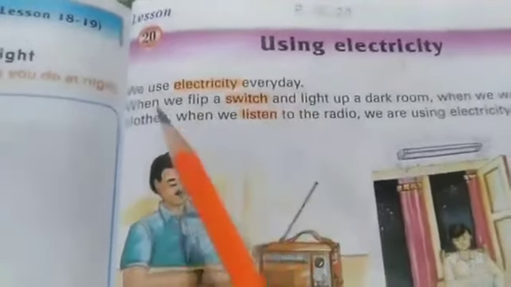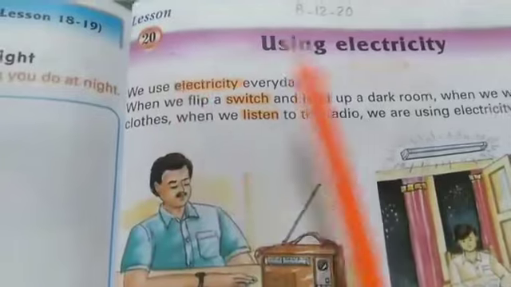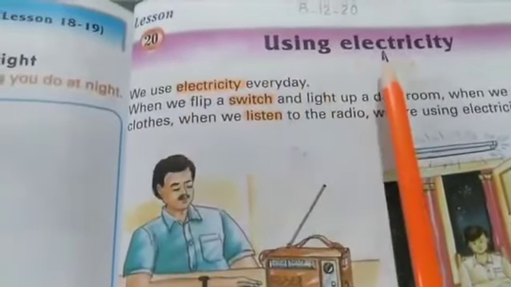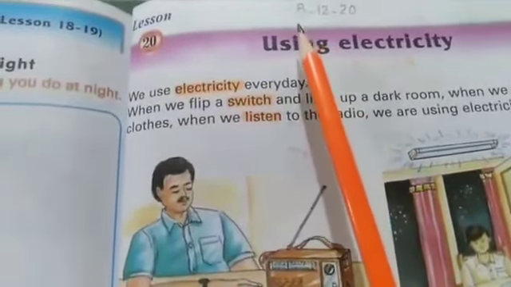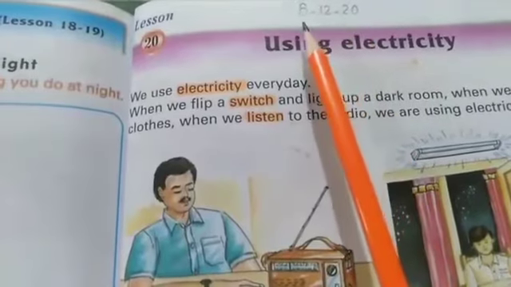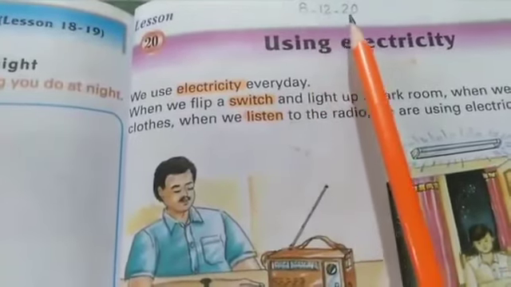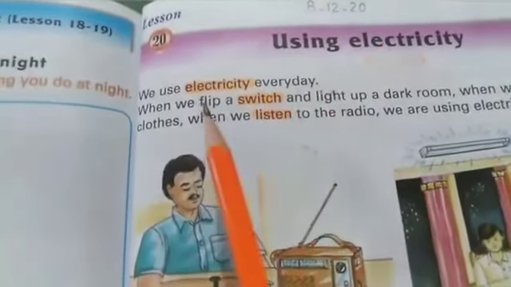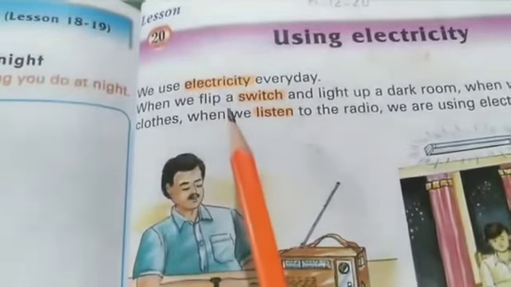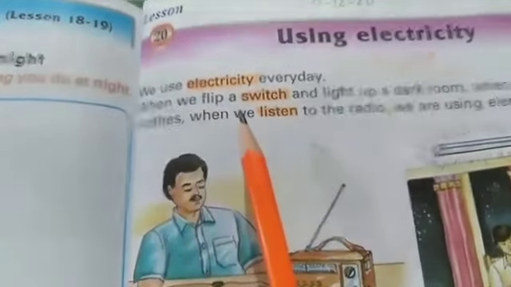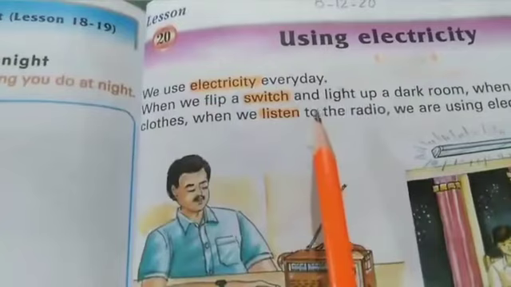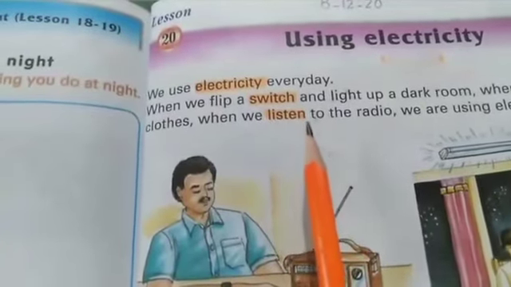Okay students, all of you open your science book and open lesson number 20. The name is using electricity. Firstly, you will write the short date at the top of your page, that is 8-12-2020. And firstly, start the reading. As I have told you about uses of electricity, now I will read and explain for you.